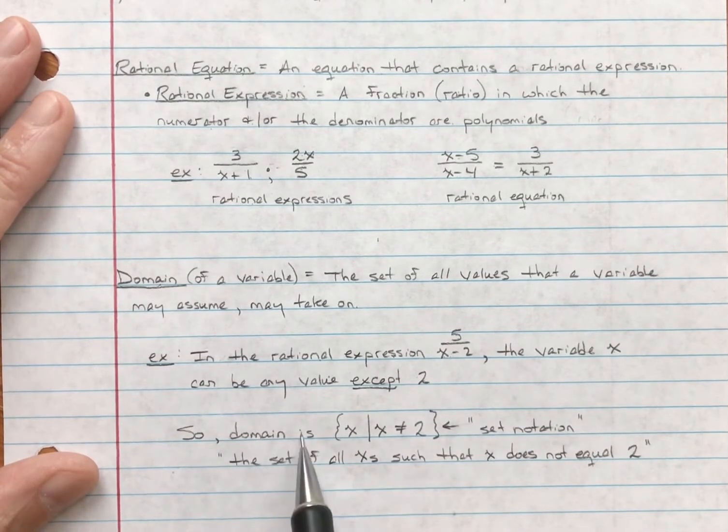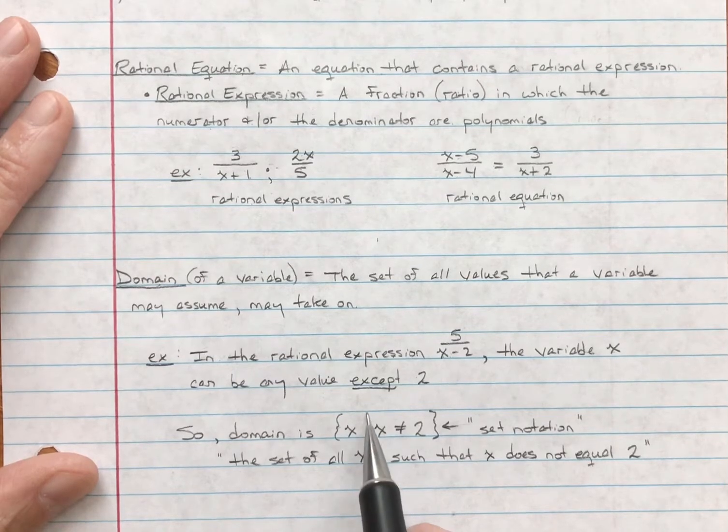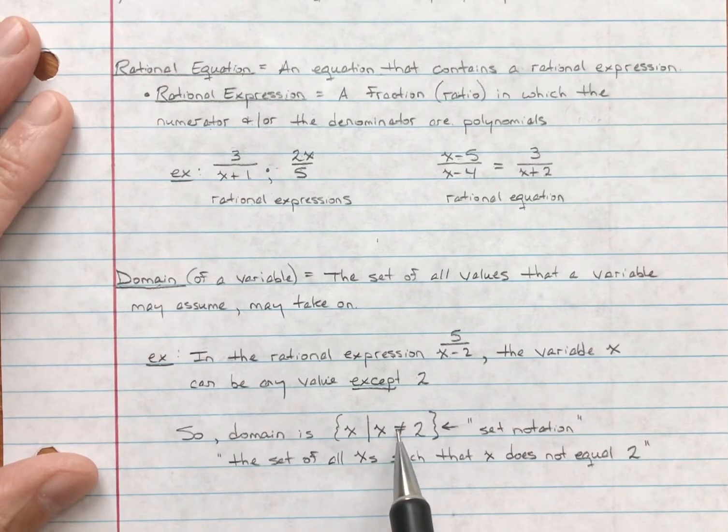And so the domain, and this is called set notation with these curly brackets, the domain is the set of all x's. Here's the set. The set is the curly bracket of all x's, such that, this vertical line means such that, x does not equal 2. So the domain is any x as long as x does not equal 2.